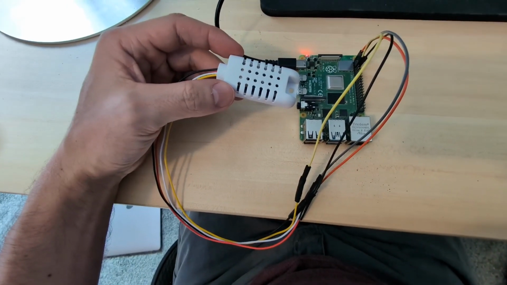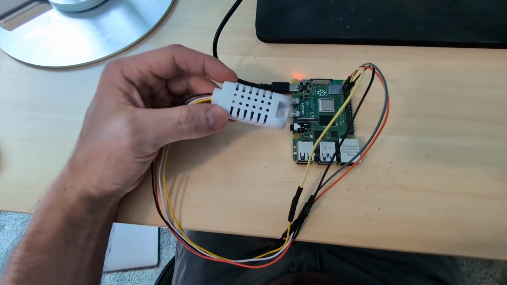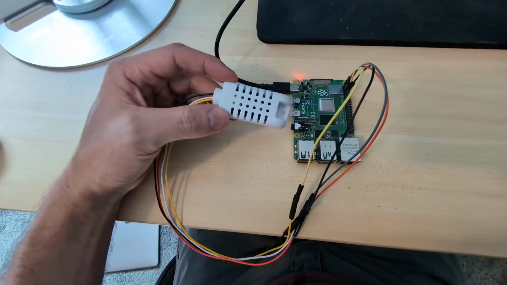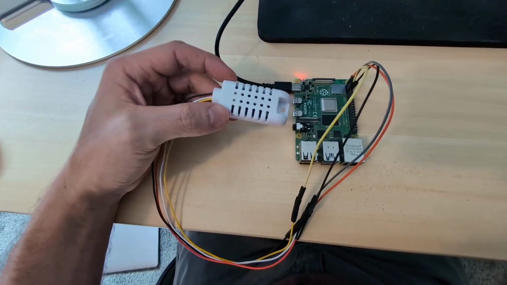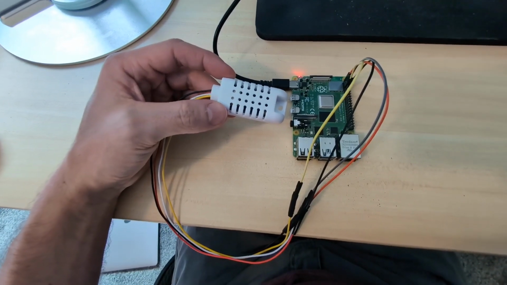So in the next segment, I'm going to create a small Python program that reads the temperature and humidity from the sensor on the Raspberry Pi.